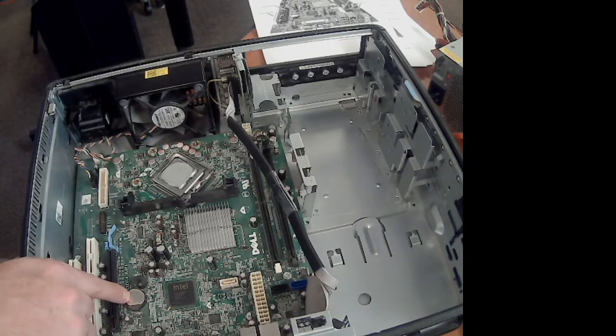What that battery does, if unplugged, is make your computer forget what date it is. Like my grandpa? No.